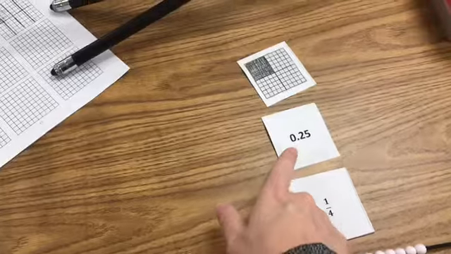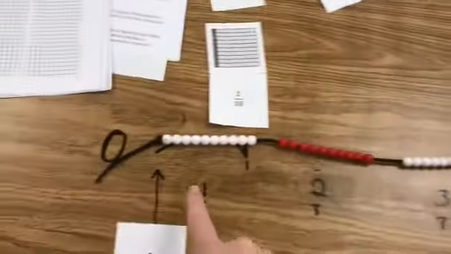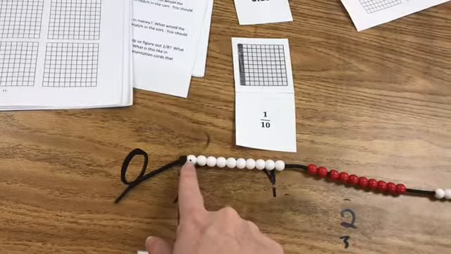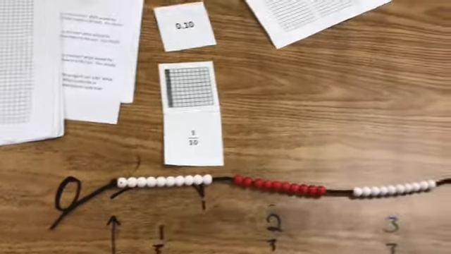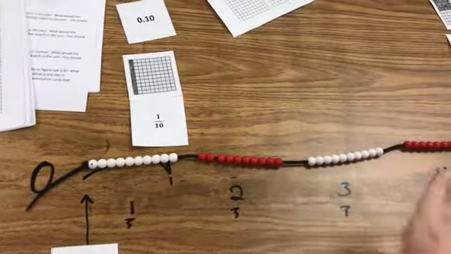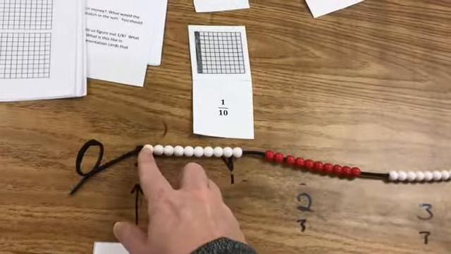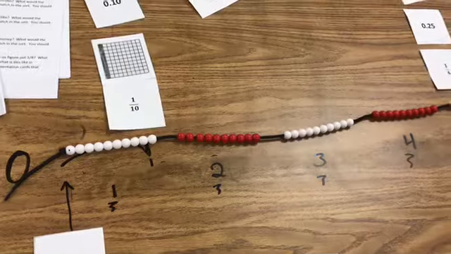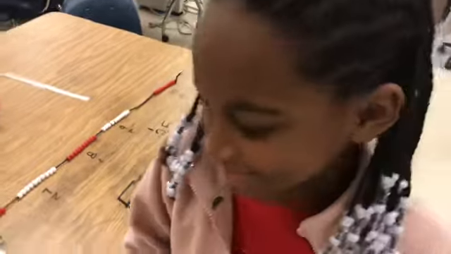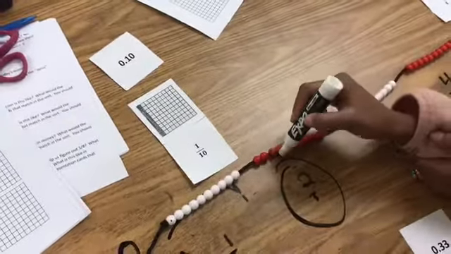For this one, it's easier for me to think of the decimal first, because I can find 25 hundredths. If this is 1/100th, where's 25 hundredths? It's going to be over here somewhere, right? 25 hundredths. Wouldn't that be 25 of these little beads? Would it? So let's find it. Let's find the exact point. Right here. 1, 2, 3, 4, 5.